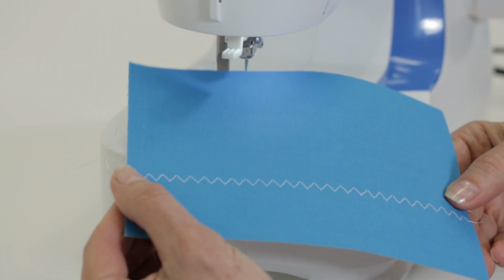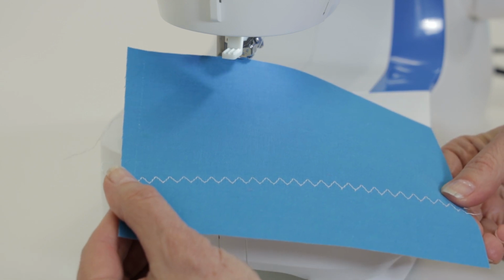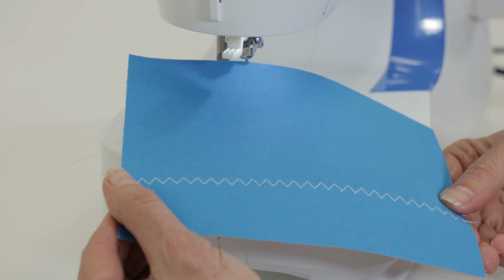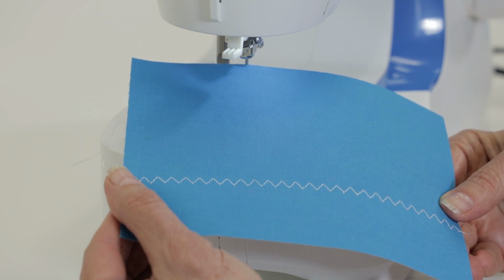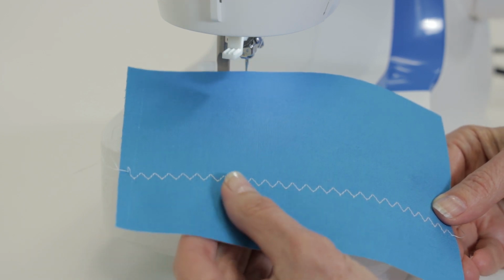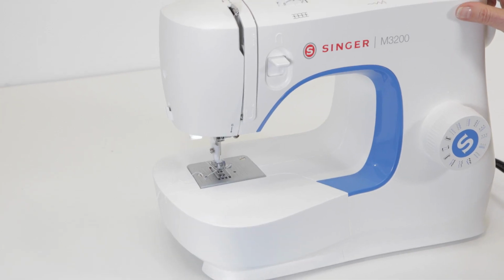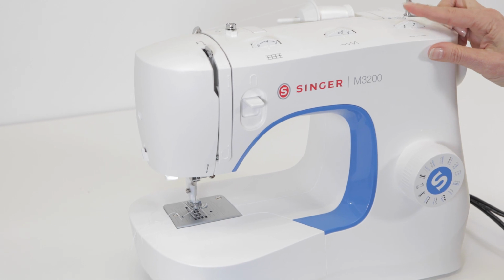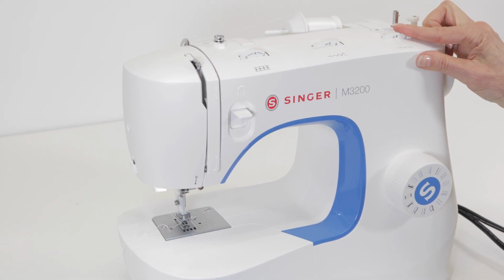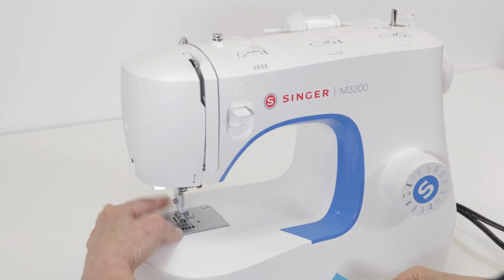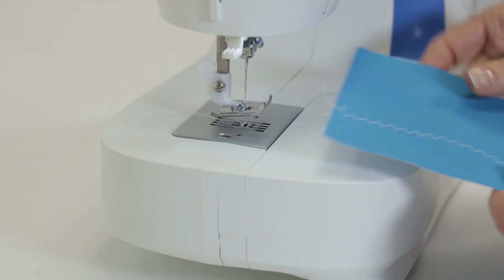And there's our multi-step zigzag. This is a great stitch for decorative sewing. You can also use it for elastic insertion. Now let's try that stitch with a new stitch length setting. Let's bring it all the way up to a number 4, which is a very long stitch length setting, and we'll leave the width at 5.